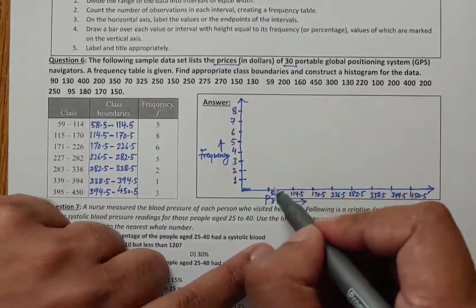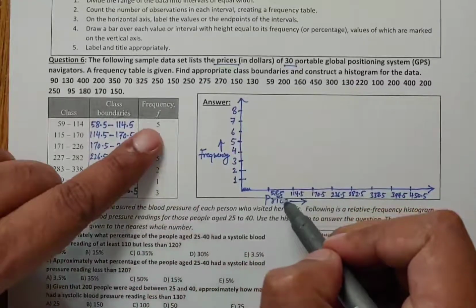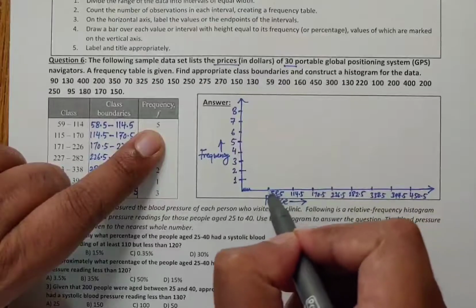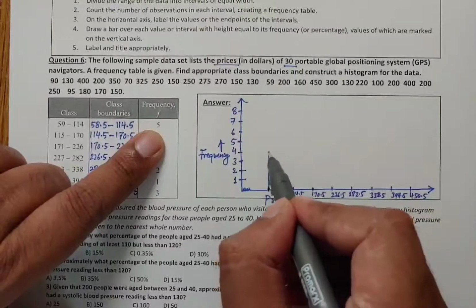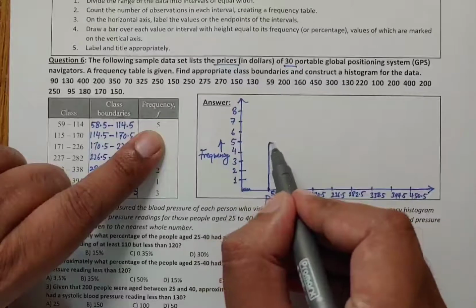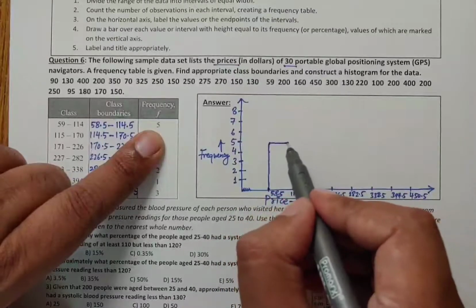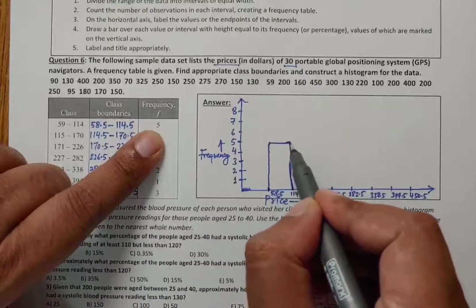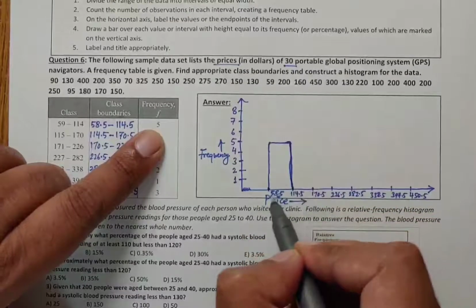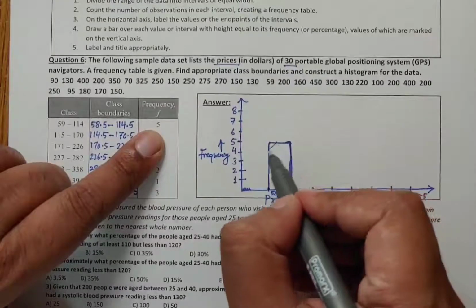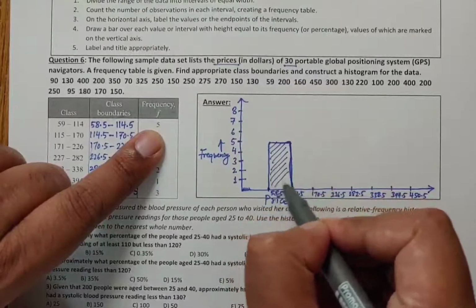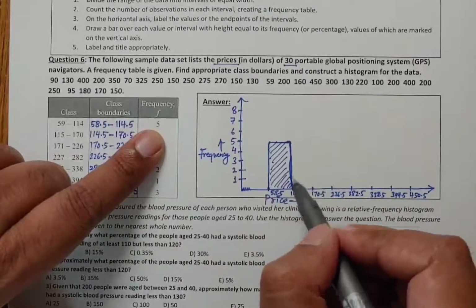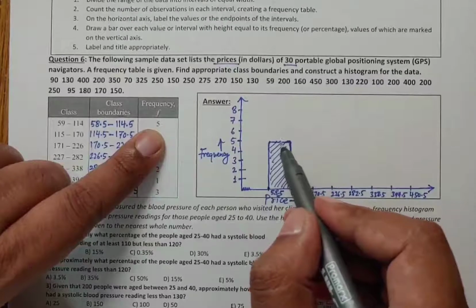Now this is from 1 to 5, right? So 58.5 to 114.5 goes up to 5. So we get the thickness, exactly the number that covers 58.5 to 114.5. Okay, so 58.5 to 114.5 has the height 5.